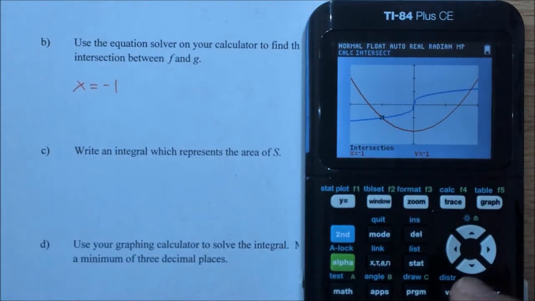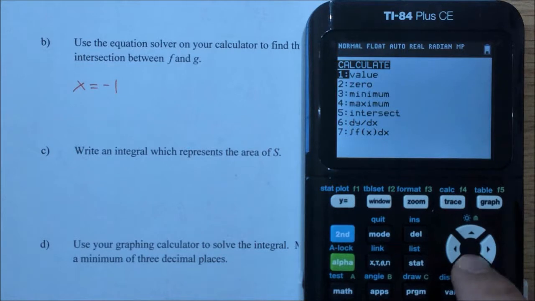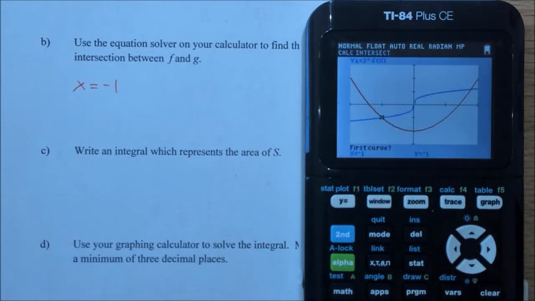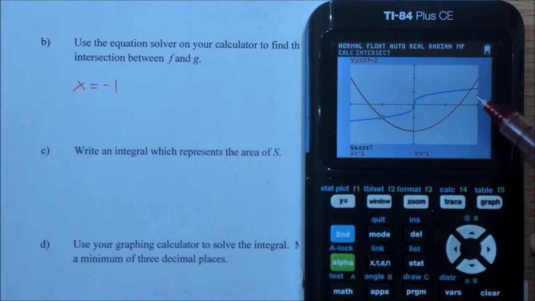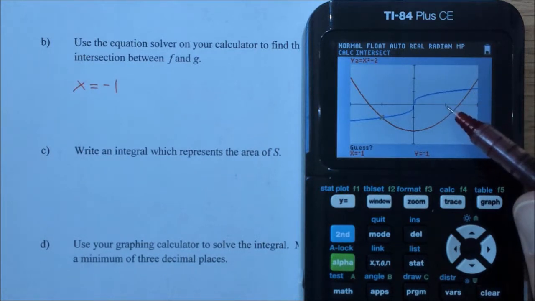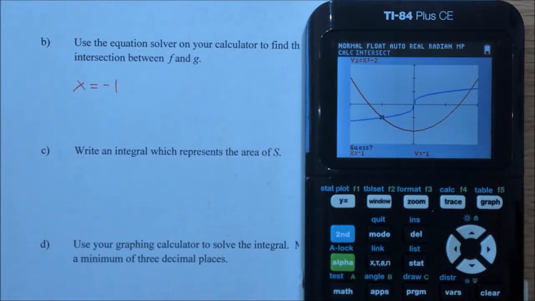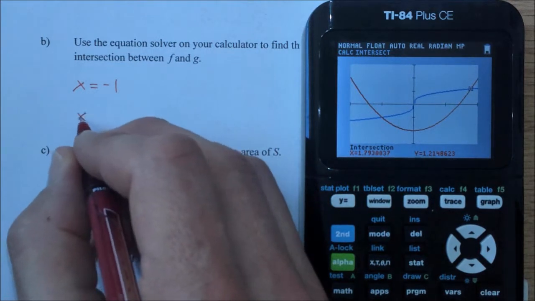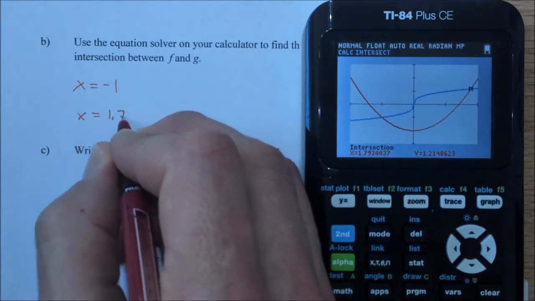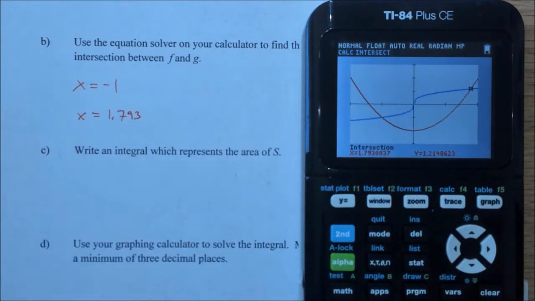So now we're going to repeat this process. So second trace, option 5, and first curve enter, second curve enter. But this time we're going to guess over here because we want the second point where they intersect. This is x equals 1, this is x equals 2, so we want a number between 1 and 2. So let's go with 1.5. When we hit 1.5, we see our second value, which is x is equal to 1.793. All right, and part B is now done.